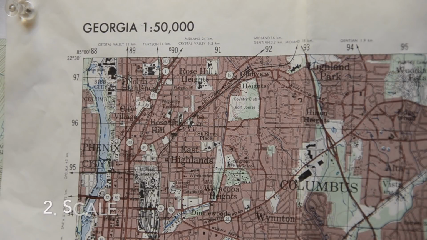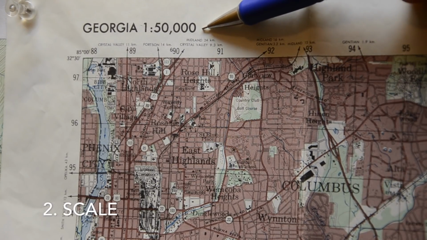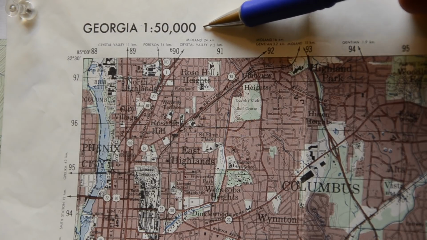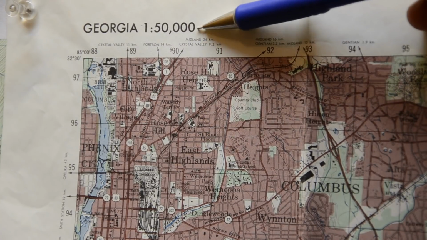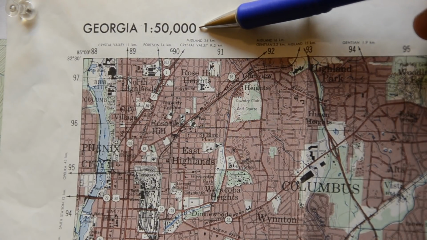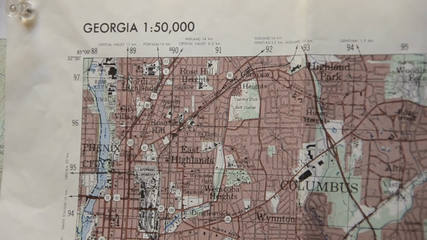The next valuable piece of information that this marginal data gives us is the scale. In this case, it's a 1/50,000 map. This gives us the ratio of a unit of measure on the map as compared to that same unit of measurement on the ground. On a 1/50,000 scale map, a single unit of measurement is equal to 50,000 of that same unit on the ground. So 1 inch on this map is equal to 50,000 inches on the ground. Same goes for the other scales.